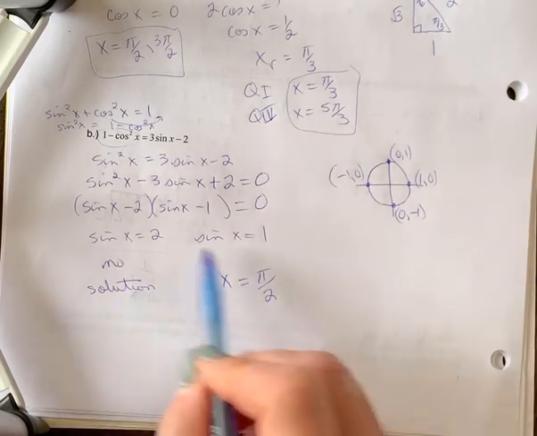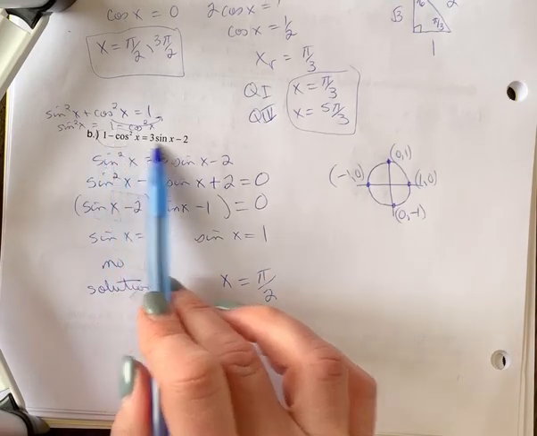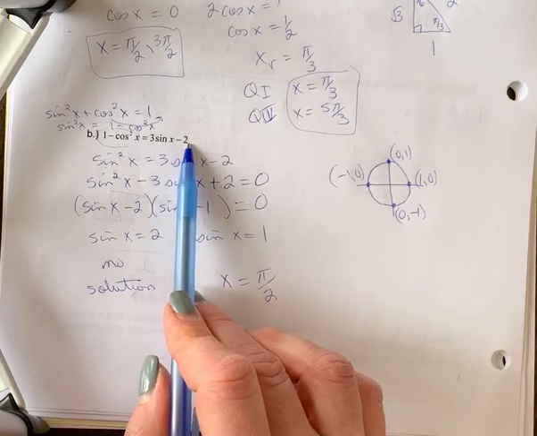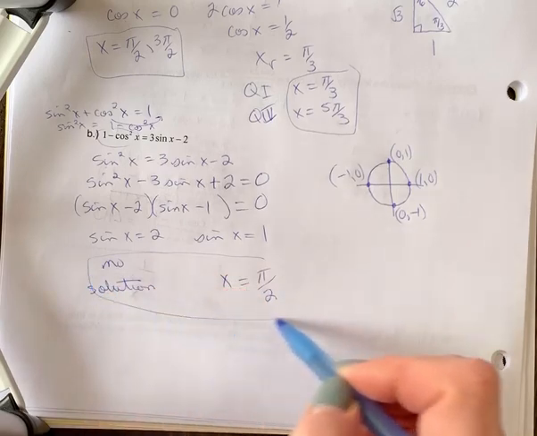I need to consider any restrictions. I want to make sure pi by 2 isn't a restriction. If you look at the question, we just have cos and sine. There's no non-permissible values when we have sine x and cos x on their own. So here is your answer.